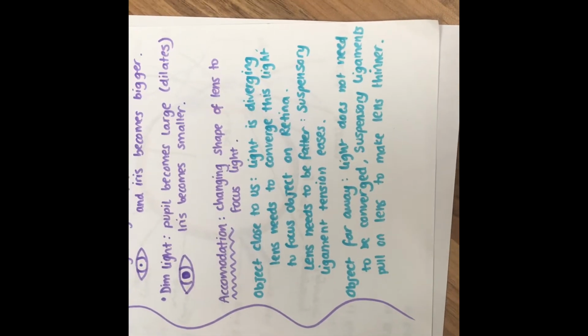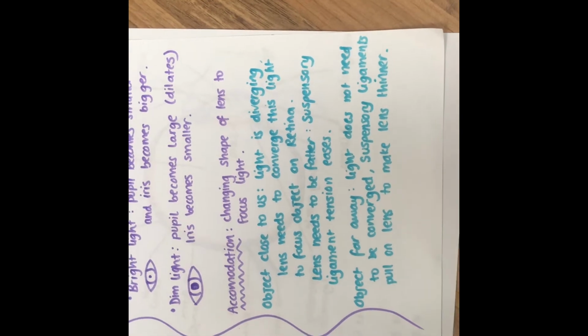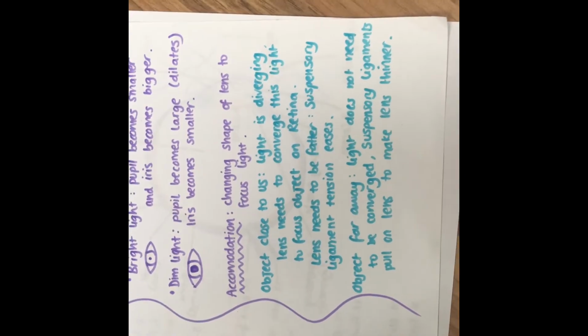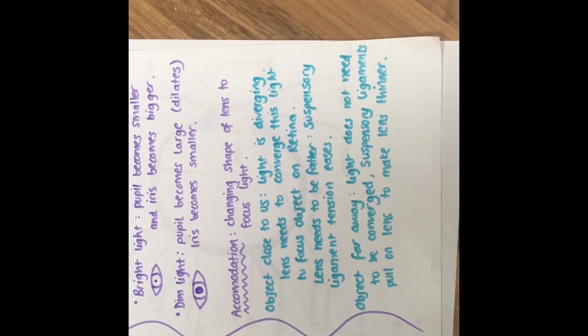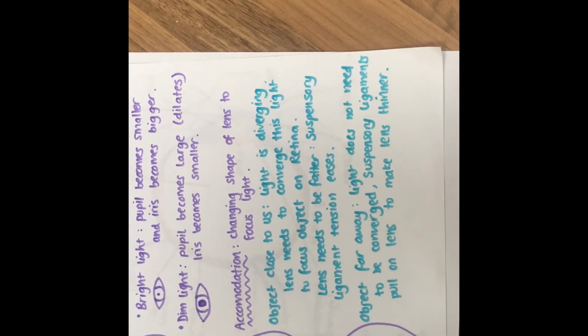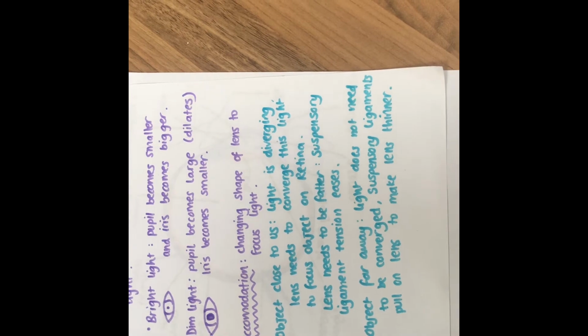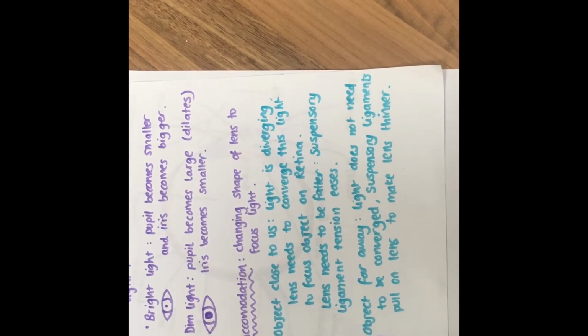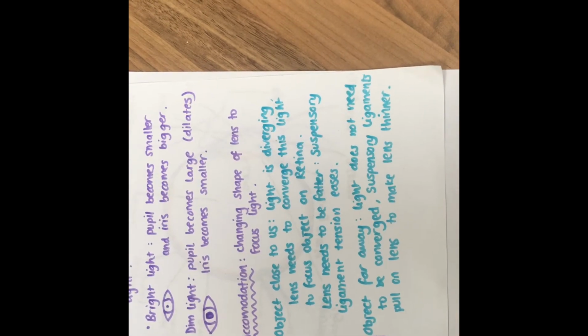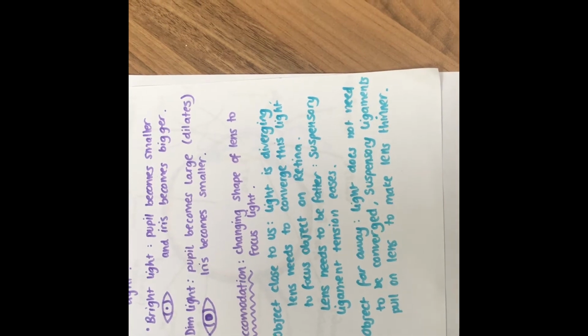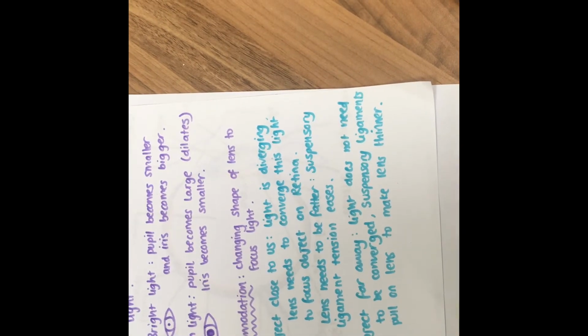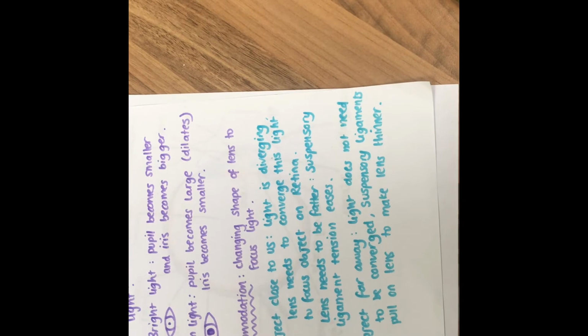Okay. So the term accommodation, just to go through what this means, is the changing shape of your lens in your eye. If you have an object that is close to you, the light is diverging from this object. Diverging means that it's so close to you that the light around it is basically dispersed, going outwards.